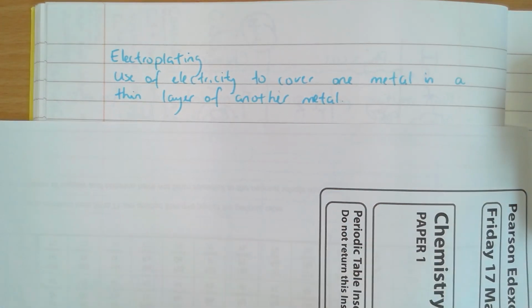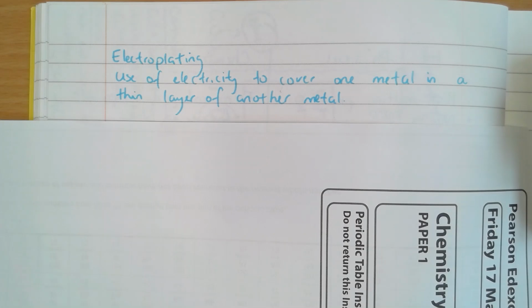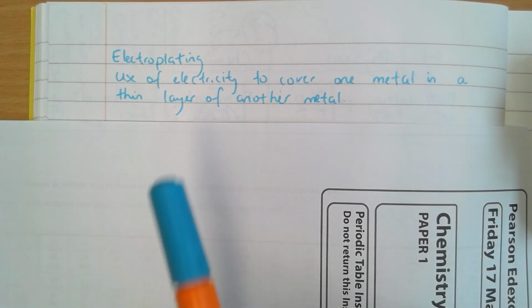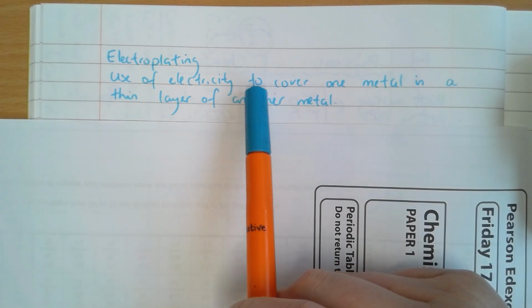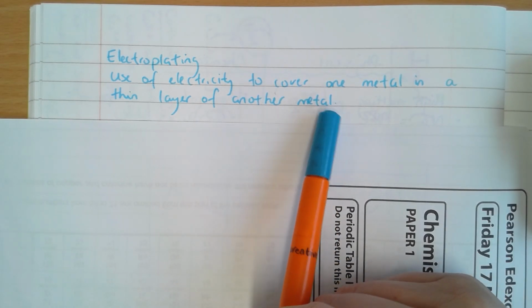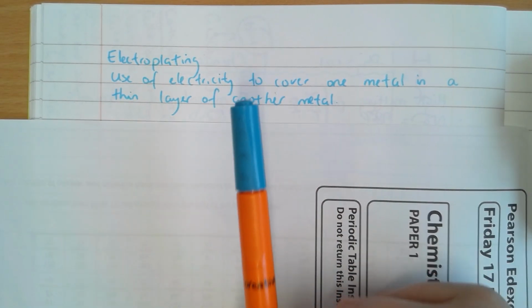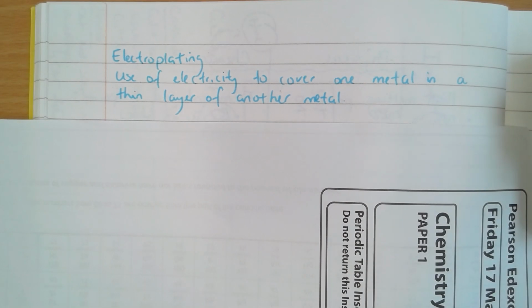Alright, next up we've got electroplating, which is a nice extension to the work we've been doing on electrolysis. Electroplating is the use of electricity to cover one metal in a thin layer of another metal. So electro again implies electricity, plating one metal in a thin layer of another. So why would you want to do this?